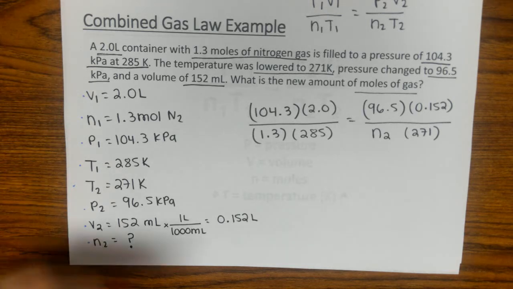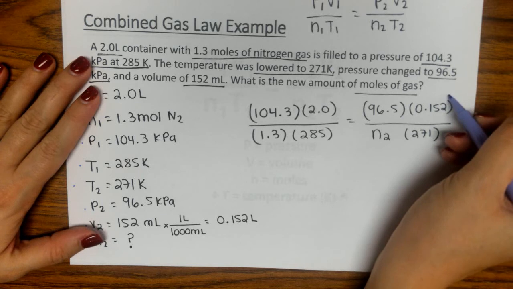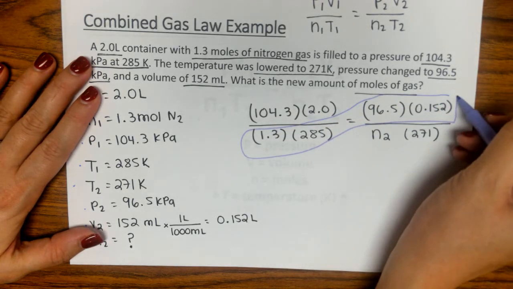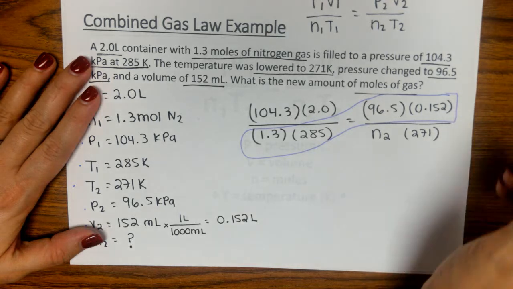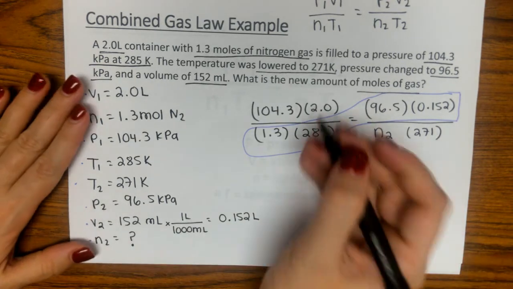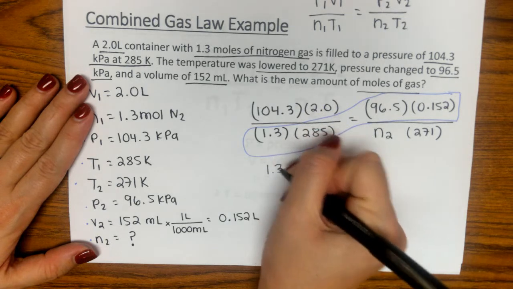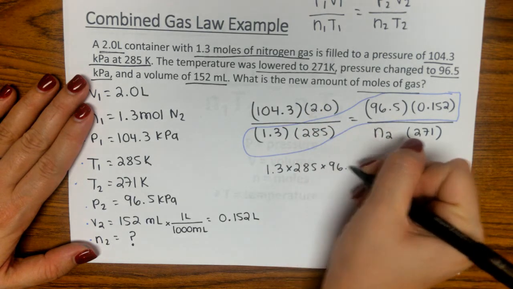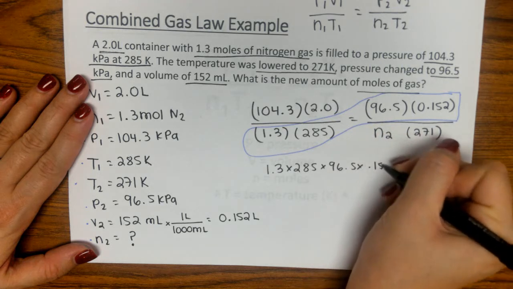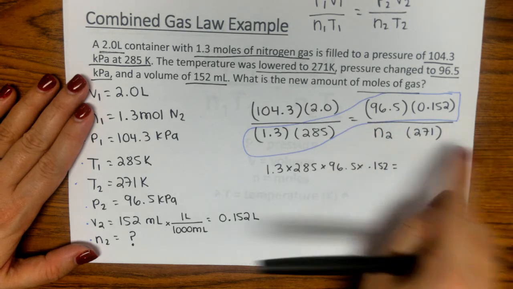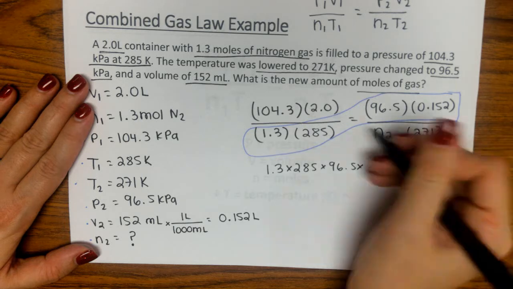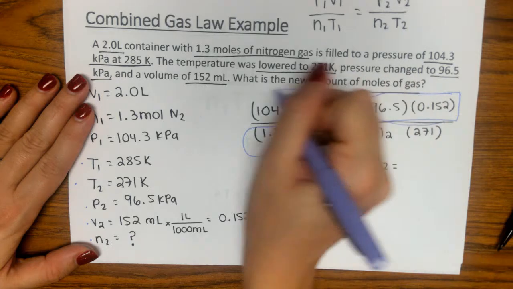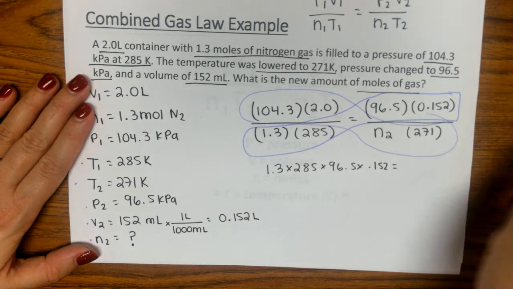You can cross multiply, and so I'm going to do that, but make sure, especially because there are so many letters, you don't forget to multiply everything. So on all of these, I'm going to type in the calculator 1.3 times 285 times 96.5 times 0.152. And that equals, multiply all of those together. And that will equal, we're going to cross multiply this side together.